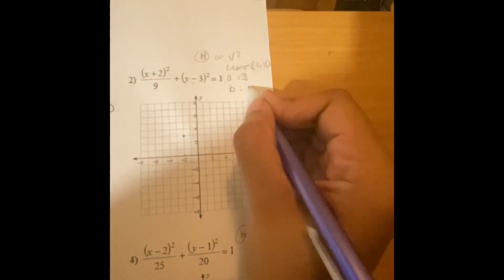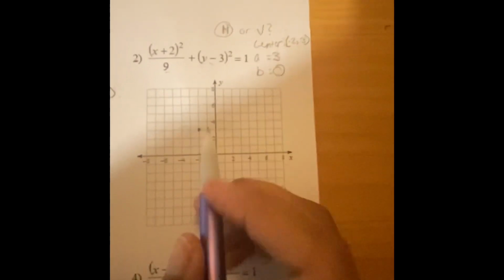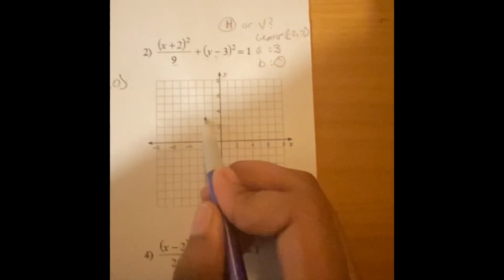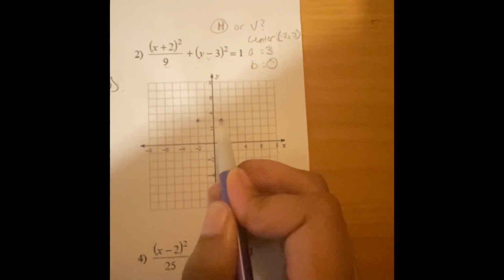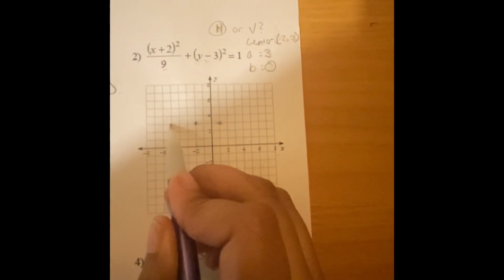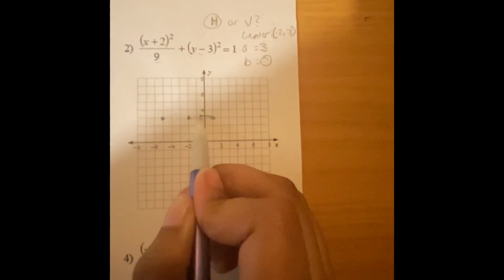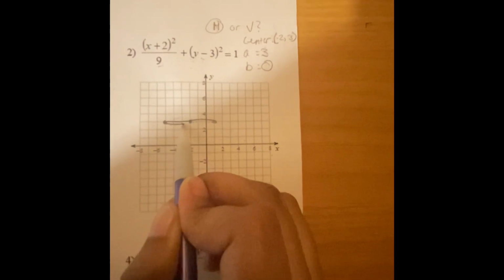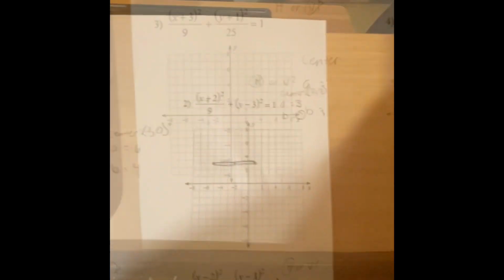For a, which is always going to be under x, we're going to square root that down. It becomes 3. And there is no number for b right here, so that's going to be 0. Now for a, like I said, we're going to go side to side away from the center point, and b, we're going to go up and down. So we're going to have 3 points away from the center point on each side. 1, 2, 3. And because b is 0, we're not going to go anywhere with that, and our circle is going to be very tiny like this. There you have it.